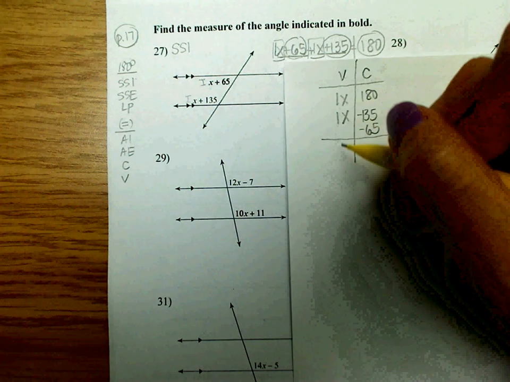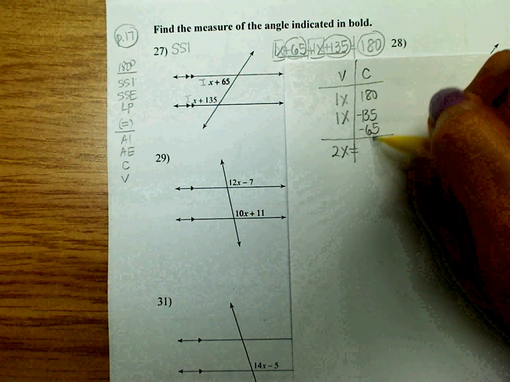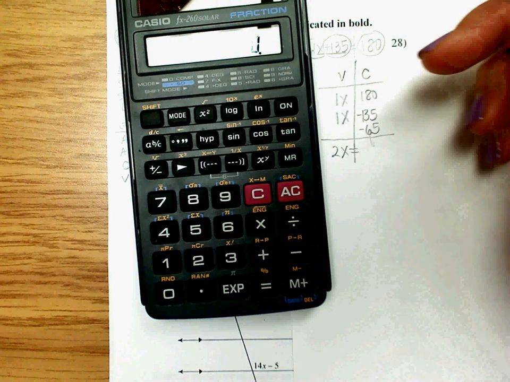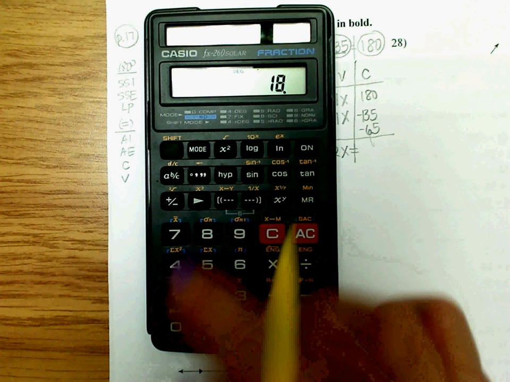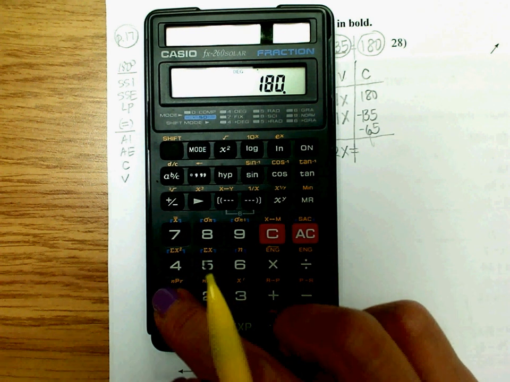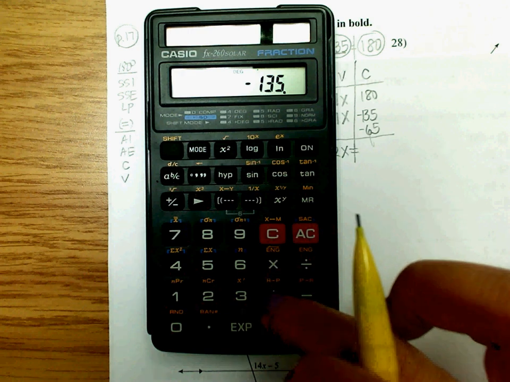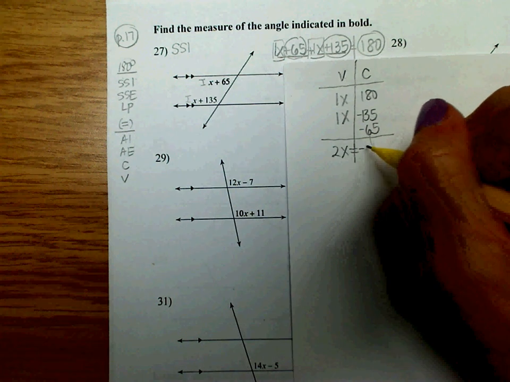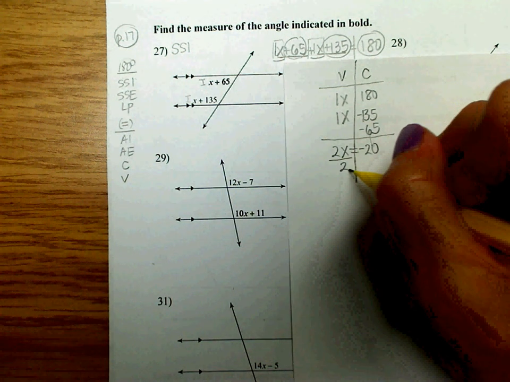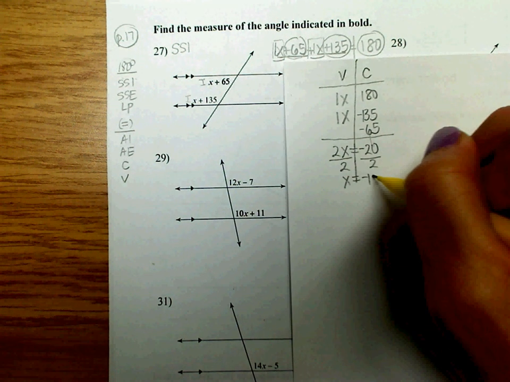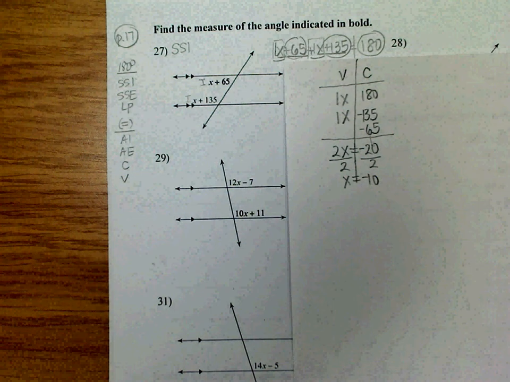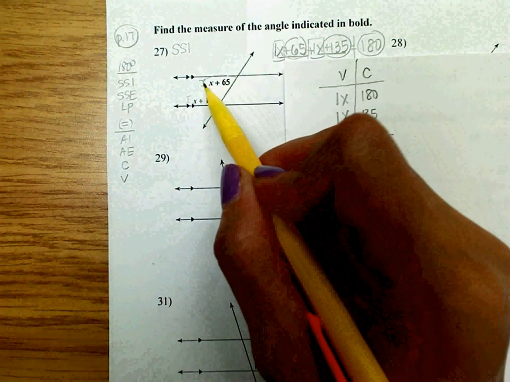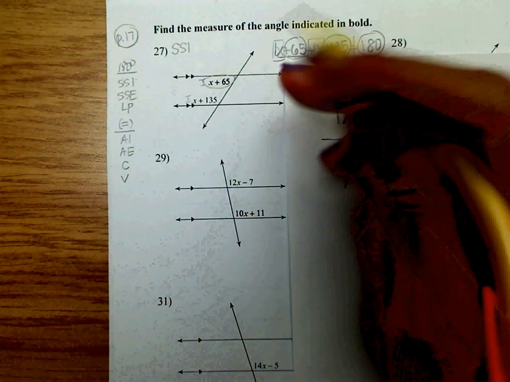So then 1x plus 1x is 2x. Then you add all these up. So let's see, I'm going to grab my calculator. Okay, so then you get 180 plus 135 negative plus 65 negative equals negative 20. So then we write negative 20 here. Divide, divide, x equals negative 10. But that's not our final answer because it says find the measure of the angle indicated in bold. So we got to go over here. So then you take your x equals negative 10 and you plug it in there.